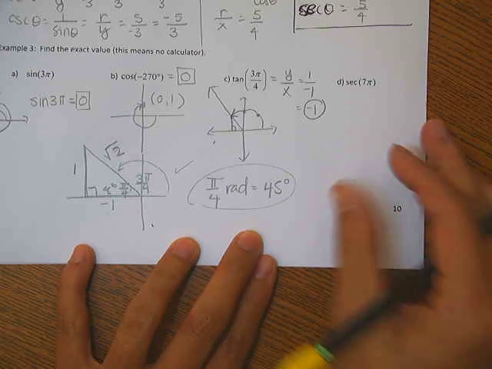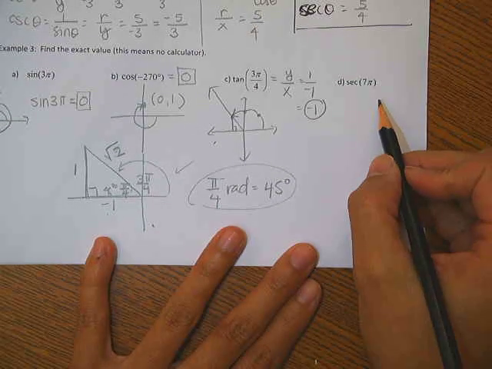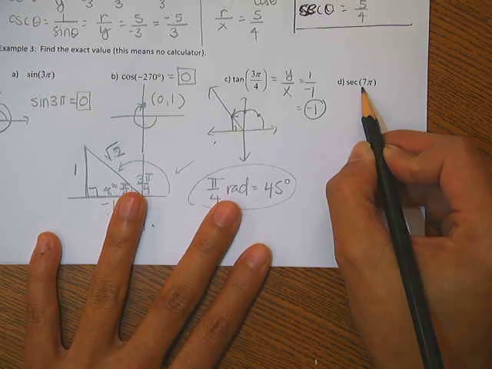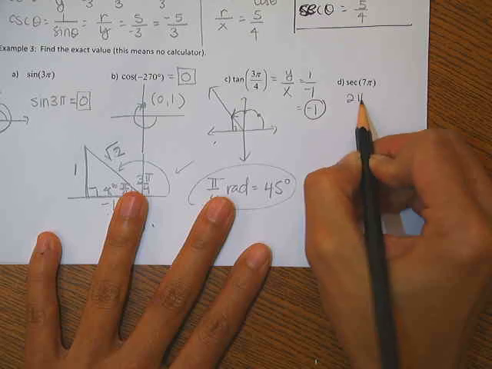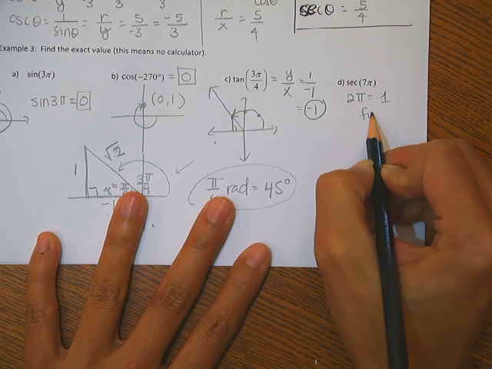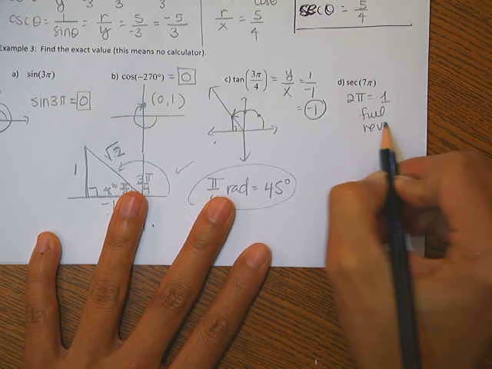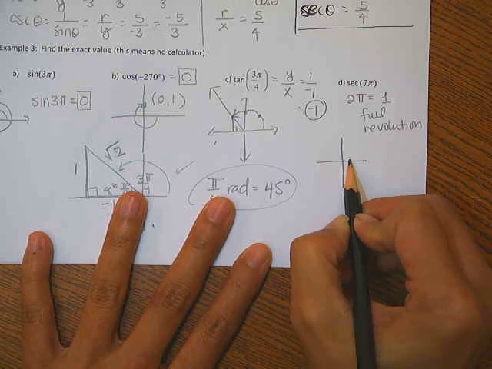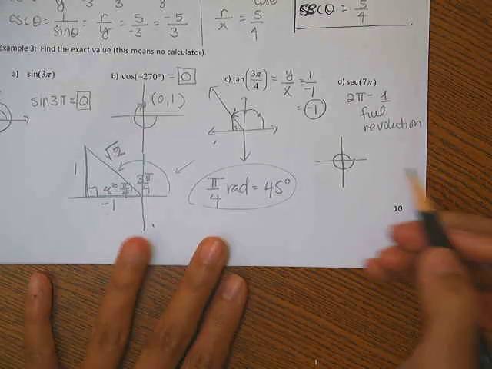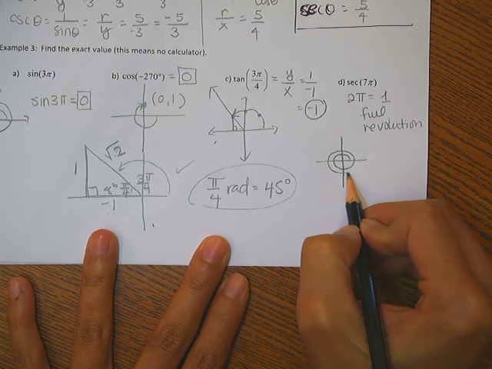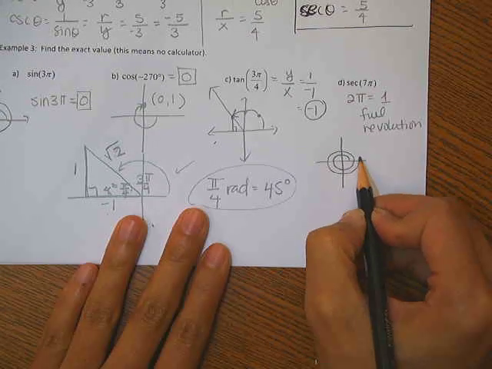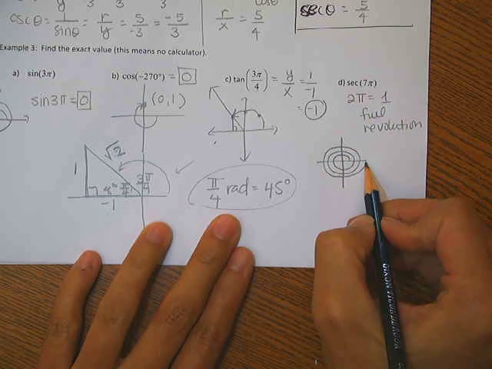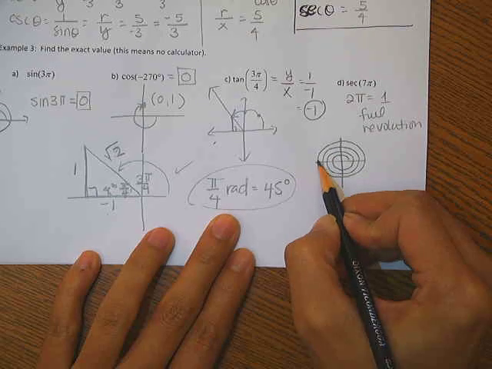All right, our last piece. I'm going to help you out with the sketching, but I'm going to ask you to find the solution on your own. 7 pi over 2. As you know, 2 pi equals 1 full revolution. So I'm just going to sketch it out. Here is 1 full revolution, that's 2 pi. 2 full revolutions, that's 4 pi. 3 full revolutions, that's 6 pi. But I have 7 pi, so I have another half of a revolution to go.